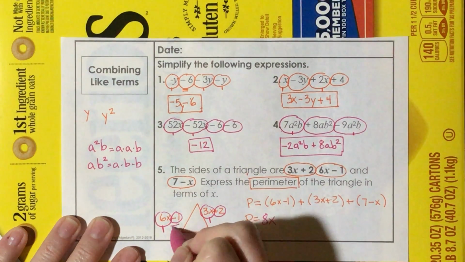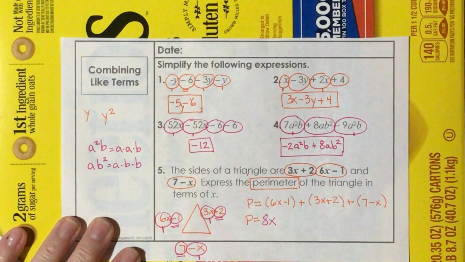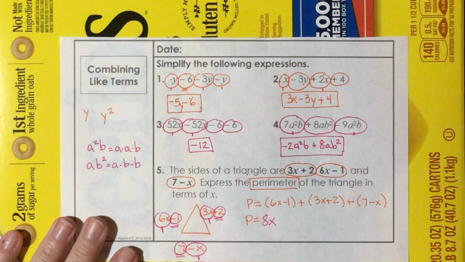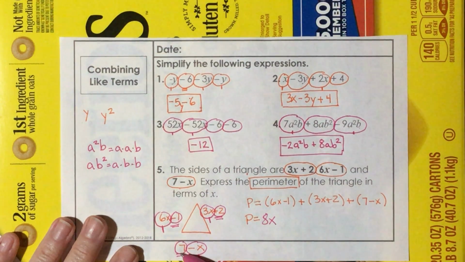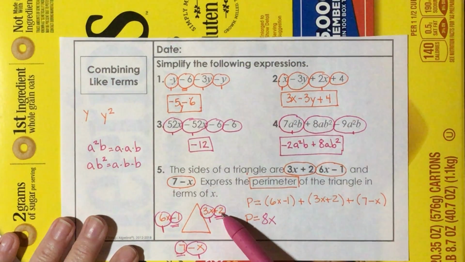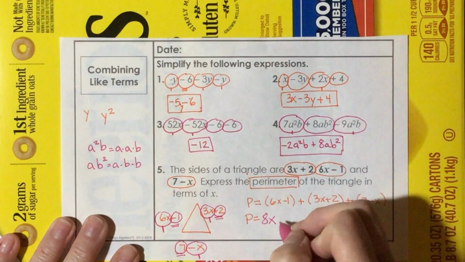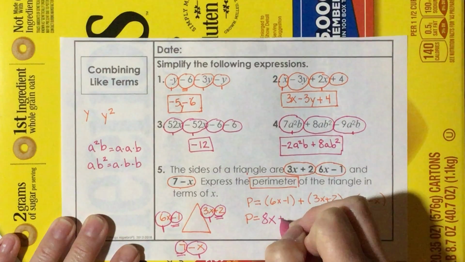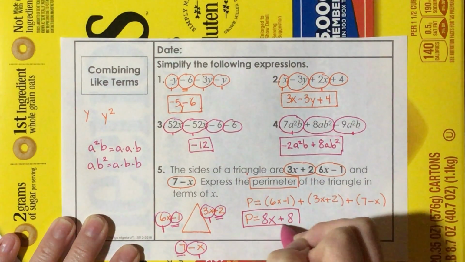Now I have a constant here, and a constant here. So I will combine those. And again, I see I have 2 positives and a negative. So I'll start with my positives. 7 plus 2 is 9, minus 1 is 8. And that's a positive 8. And so this is my final answer.